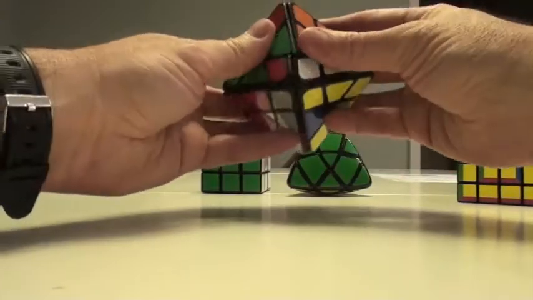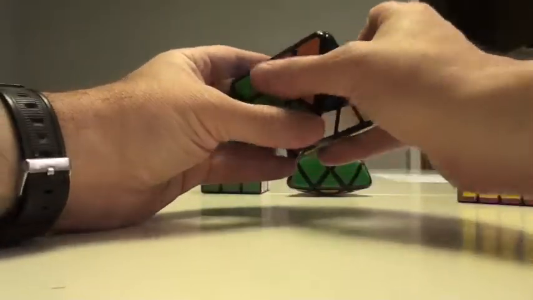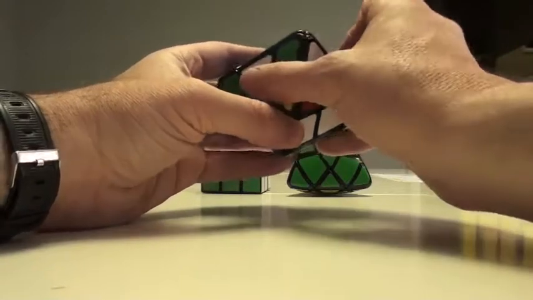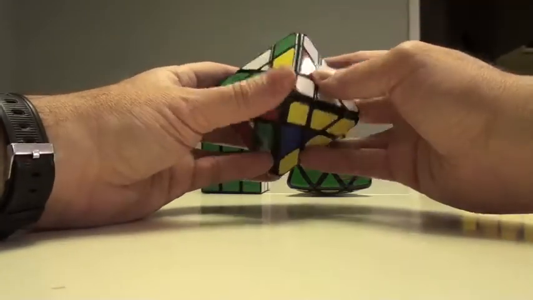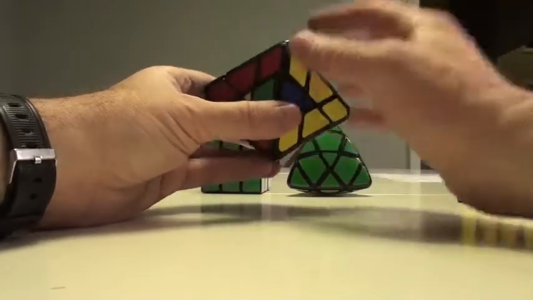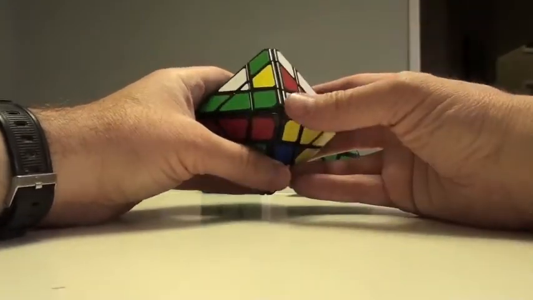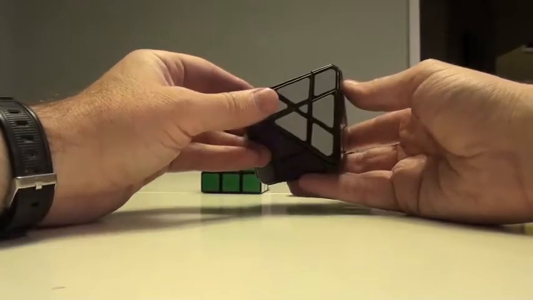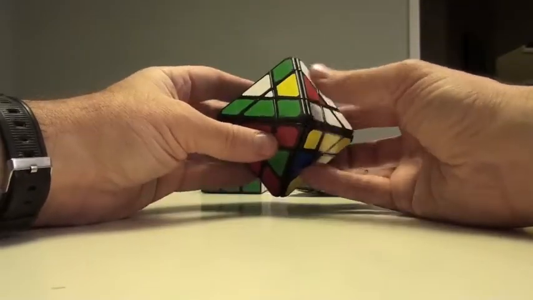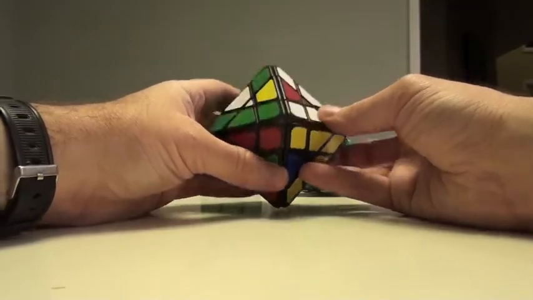Bang, zoom, pow. Okay, the end result should be all of these are fine, and now all of these are fine. So I've now reset the centers. The edges kind of came out, but they're still reduced properly. So what I'm going to do is I've recalibrated the puzzle, and now I'm going to go back.